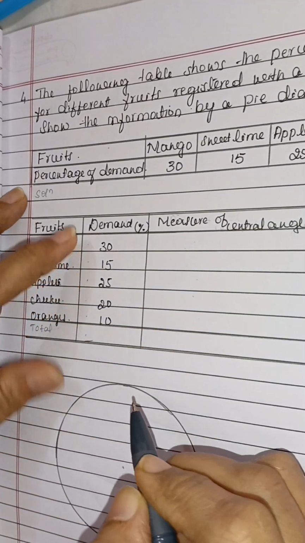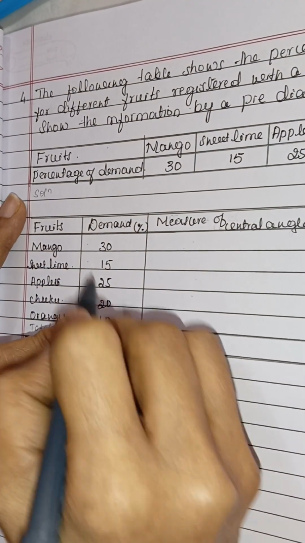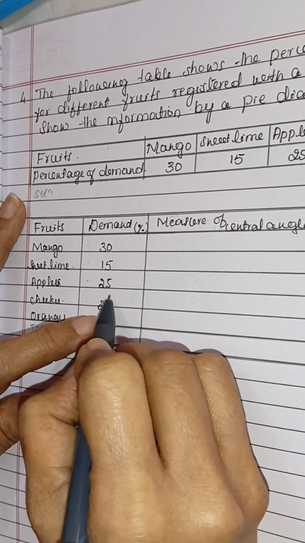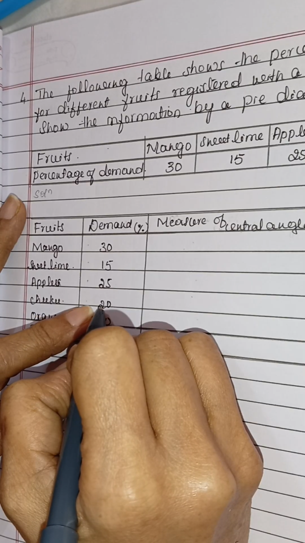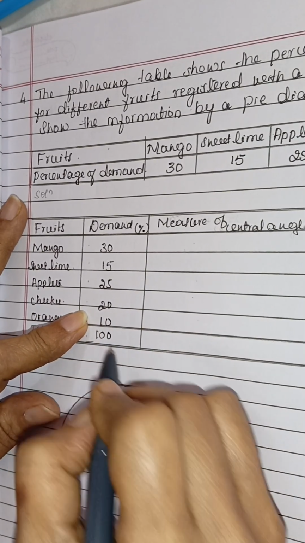Make a total of this: 30, 15, 25, 20 and 10. That is 100.